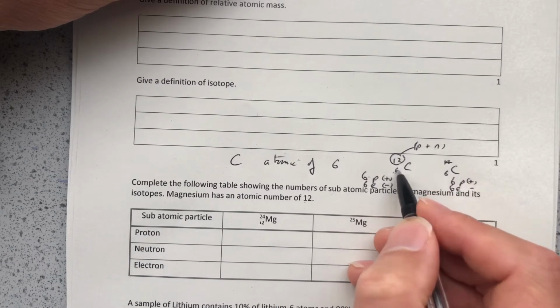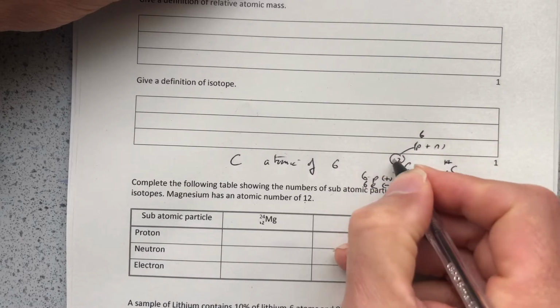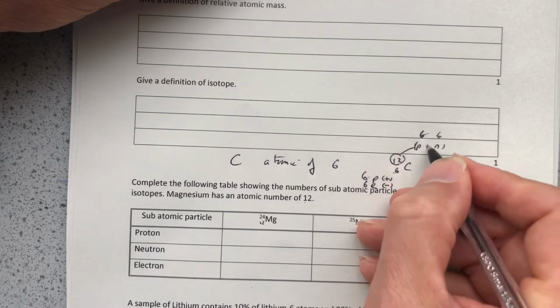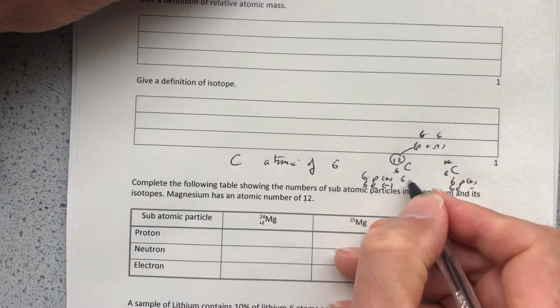Now we know there's 6 protons, okay? So we need to do 12 minus 6, which is 6. So 6 neutrons. 6 and 6 is 12. Those two together equals 12. We take the bottom number from the top number for the number of neutrons, 6 neutrons.